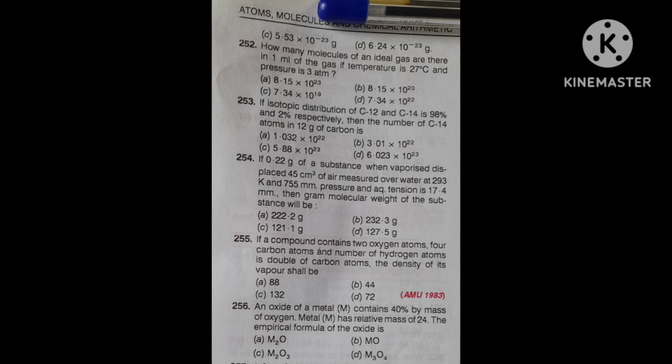How many molecules of an ideal gas are there in 1 ml of the gas if temperature is 27 degrees centigrade and pressure is 3 atm? First option, 8.15 into 10 to the power 23. Second, 8.15 into 10 to the power 20. Third, 7.34 into 10 to the power 19. Fourth, 7.34 into 10 to the power 22.